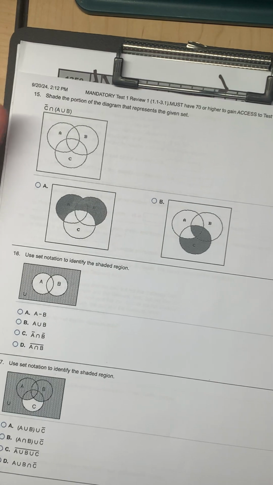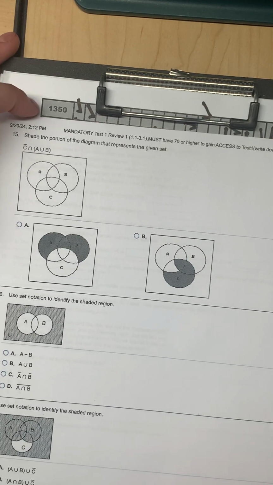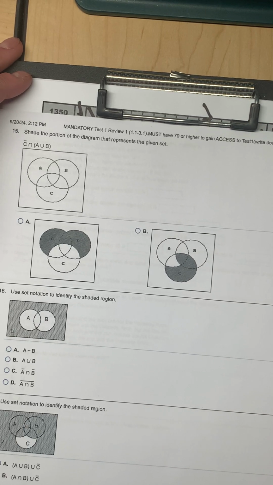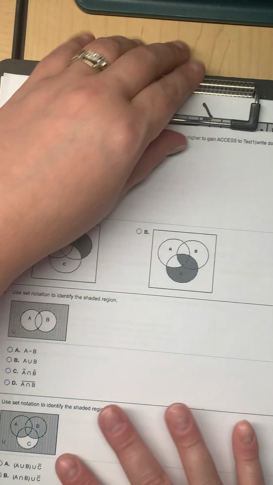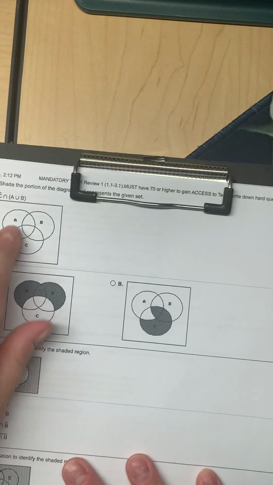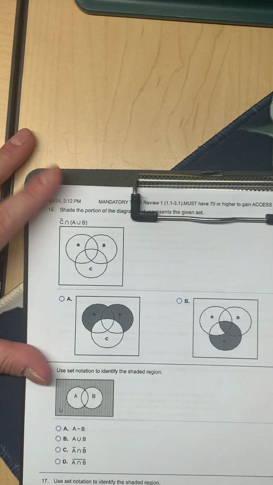Okay, let's look at number 15. Number 15 says shade the portion of the diagram that represents the given set. Okay. Well, first we need to go over what these symbols mean.